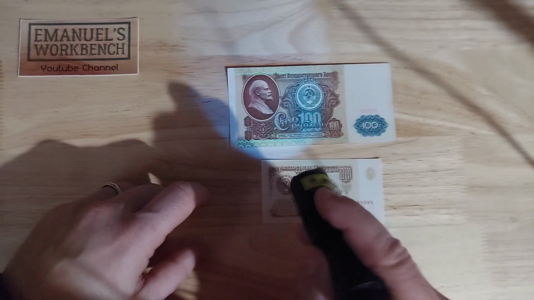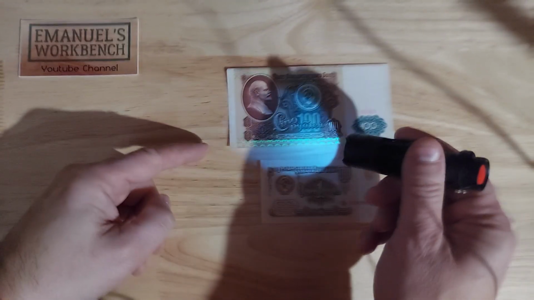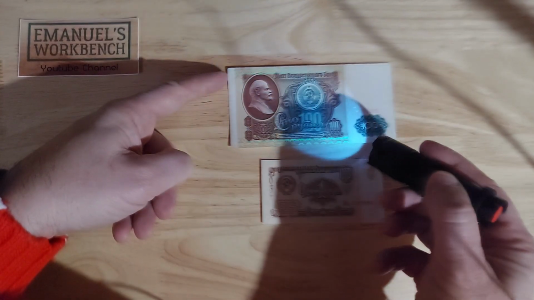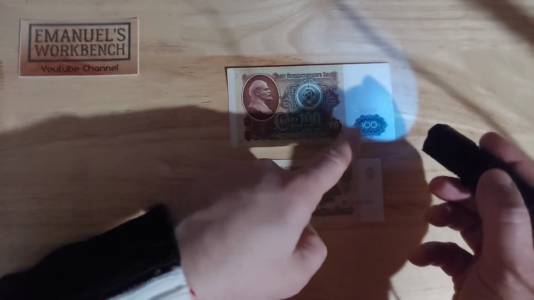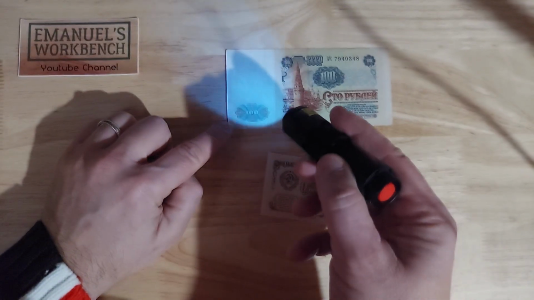Well, I don't see anything on this banknote. Oh yeah, of course, here on the bottom. There you go. There is a geometric design on the bottom and on the top. There are some threads throughout this note over here. I can make out some threads on that side. So I think this might be the more modern note.